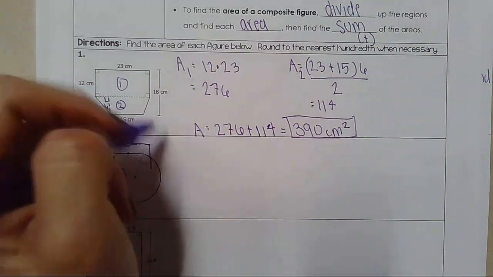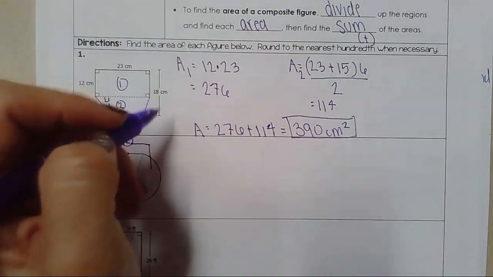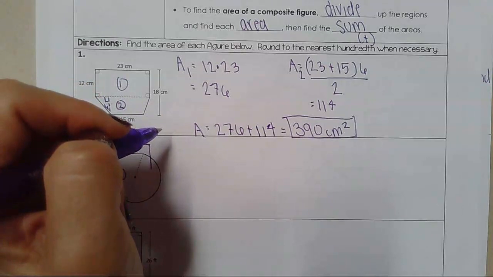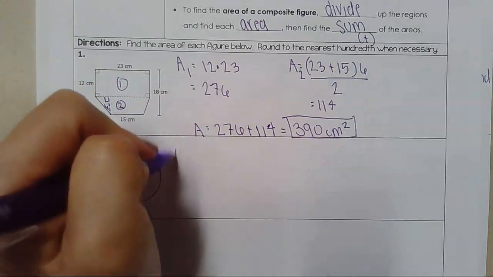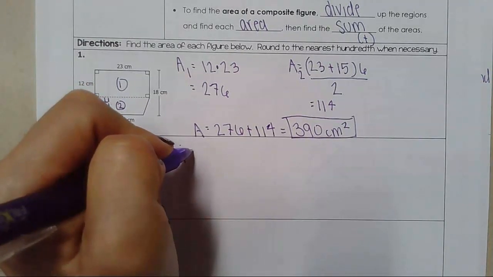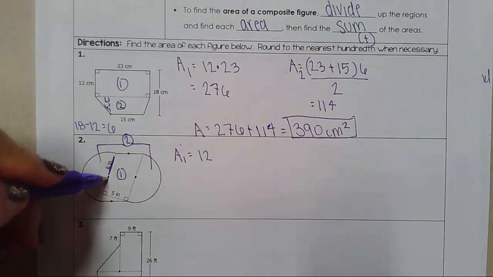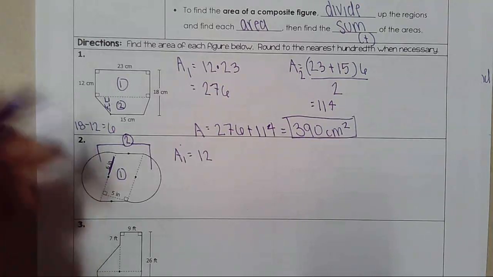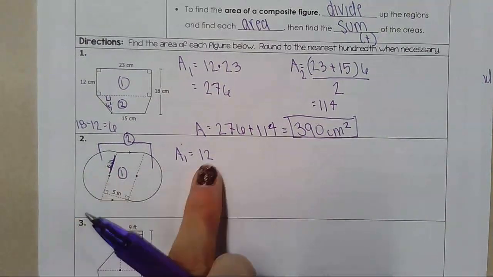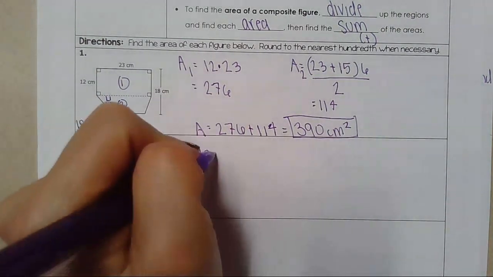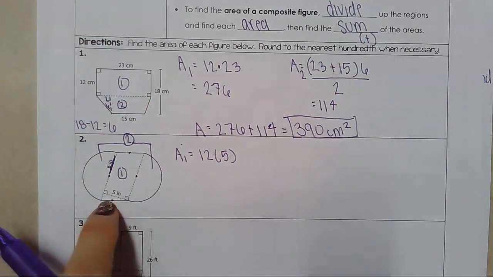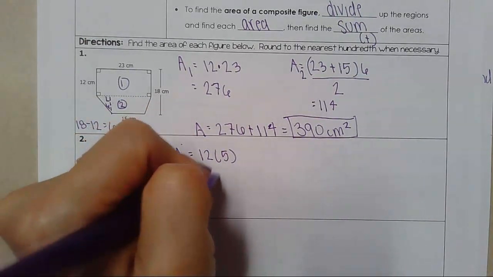Okay, so for area 1, I'm going to do 12, which I get from doubling my two radii. So 6 plus 6 is where I get the 12. I'm going to multiply it by 5, my height, and I'll get 60.